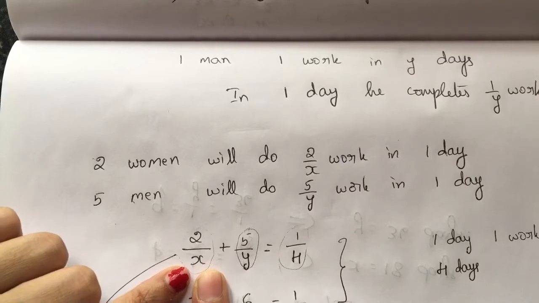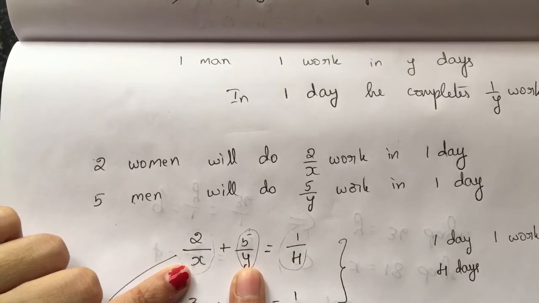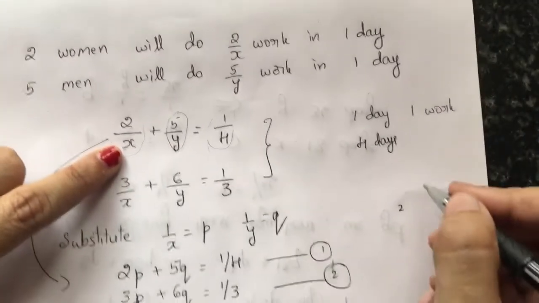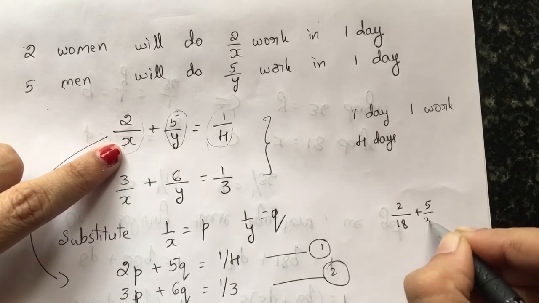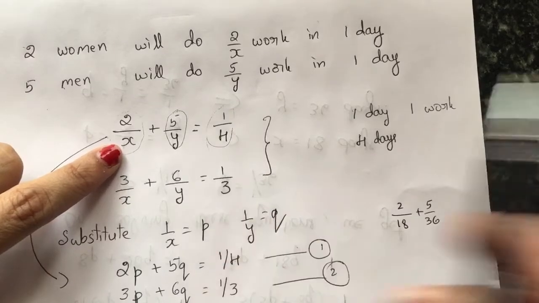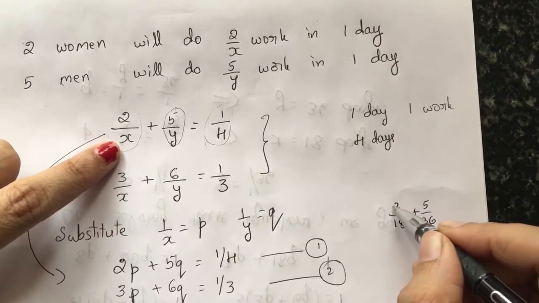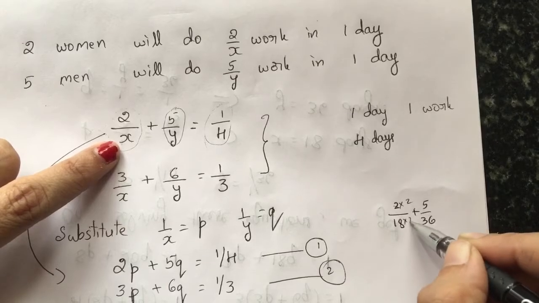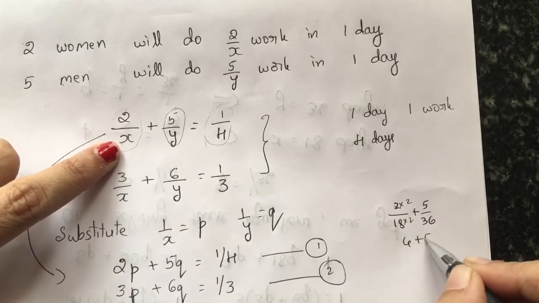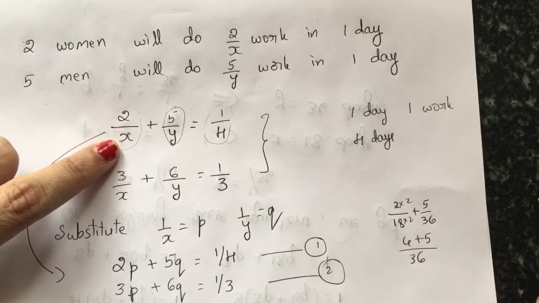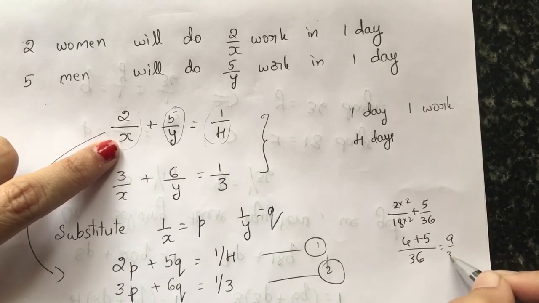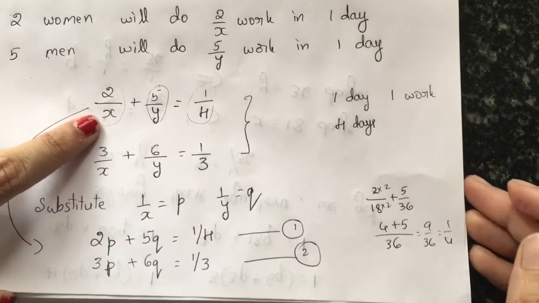Now you can cross check. X is 18 and Y is 36. Just do the calculation: 2 by 18 plus 5 by 36. Check whether you are getting 1 by 4 or not. I'll just multiply by 2 into 2, so that it is 4 plus 5. Numerator is 9 and the denominator is 36. So 9 by 36, which is nothing but 1 by 4.